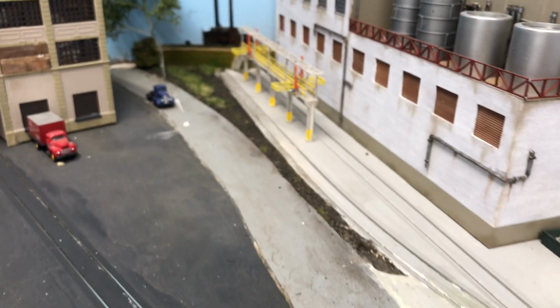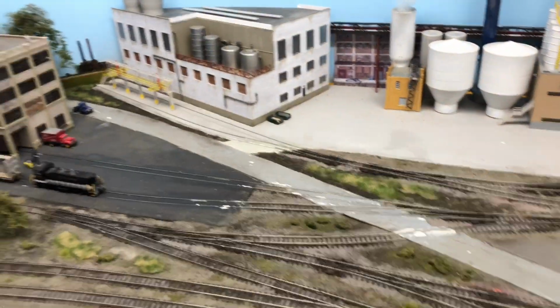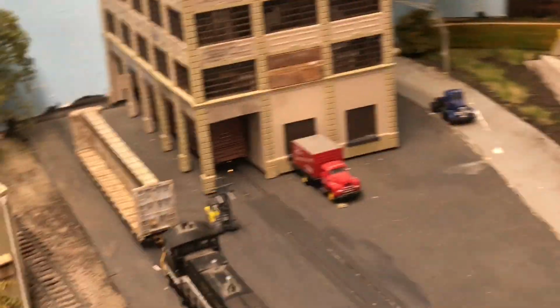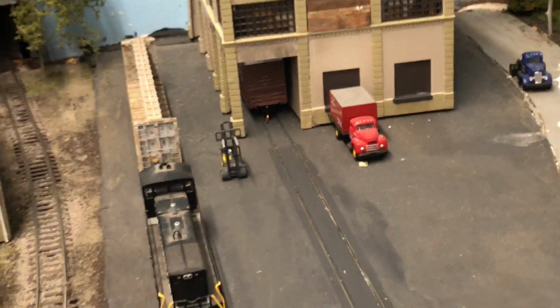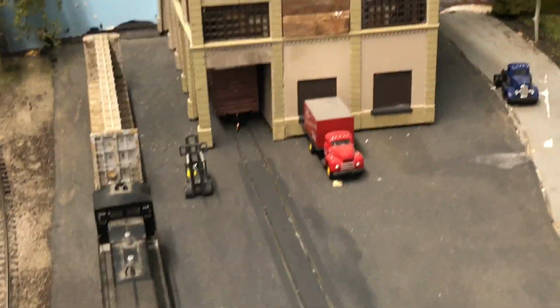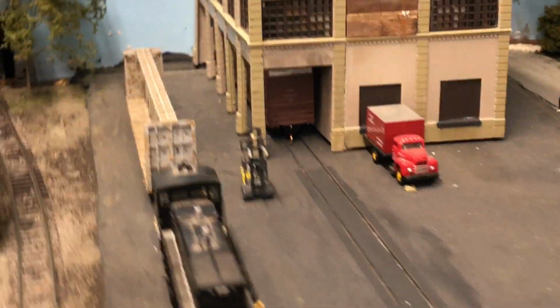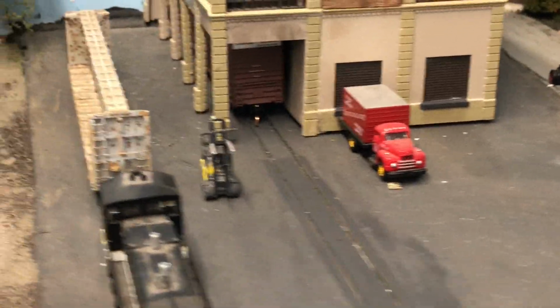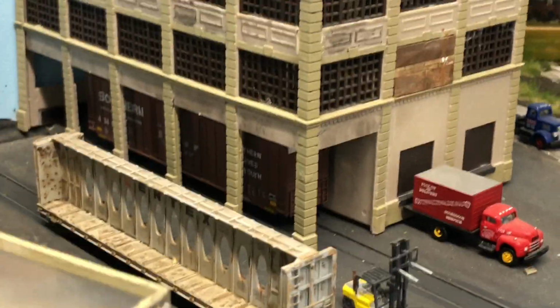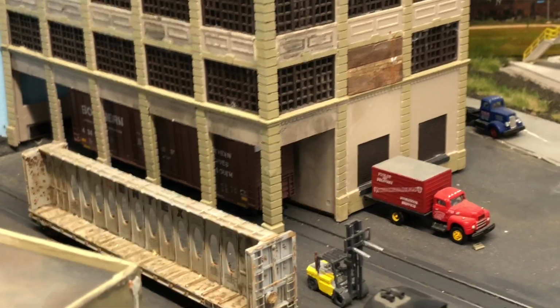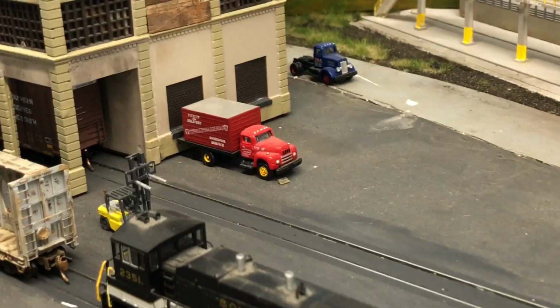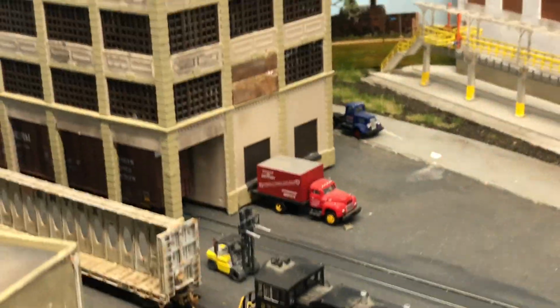There's an access road obviously to get in and out of this industrial area, and then there's a furniture company on this side that gives you 2 tracks that can be either lumber that's unloaded by this forklift here, or the boxcar that's in there is for loading the finished furniture into the boxcar, or the trucks can pull up and load from there as well.